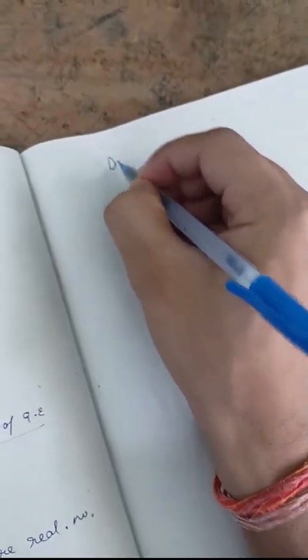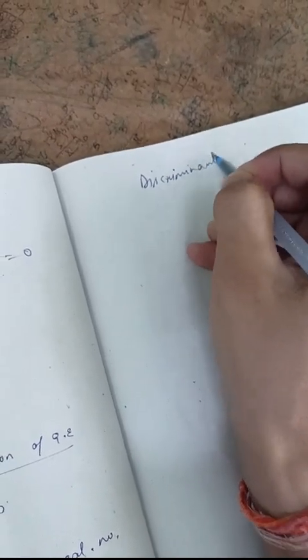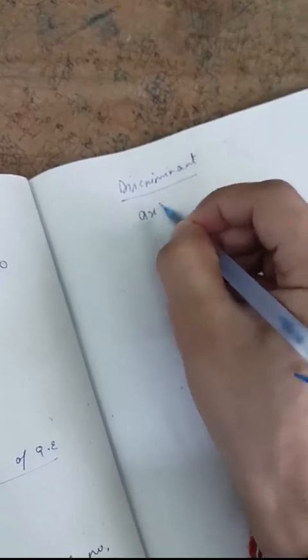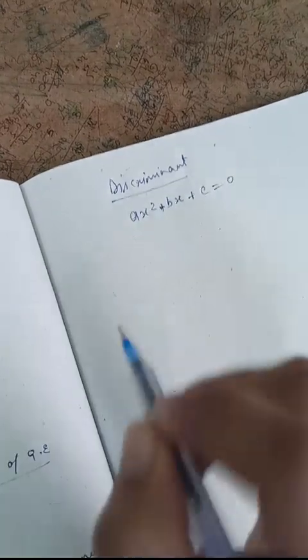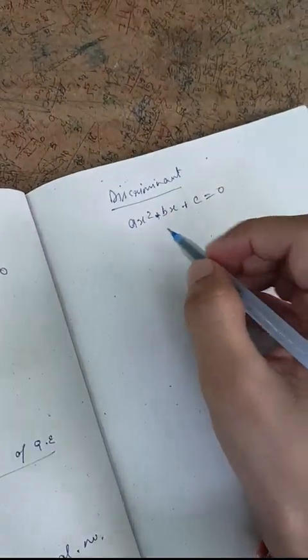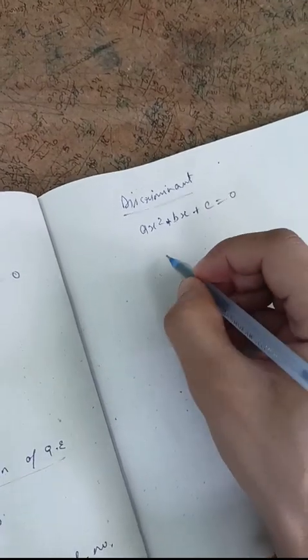When we dive deeper into the quadratic equation, we find one more term, that is the discriminant. What is this discriminant? When we represent a quadratic equation in the standard form ax square plus bx plus c equal to 0, then we form a discriminant.